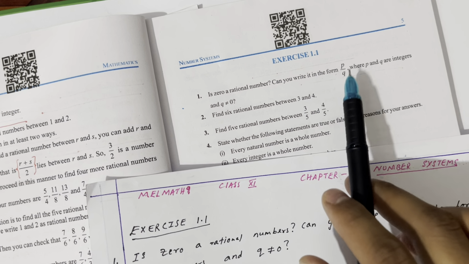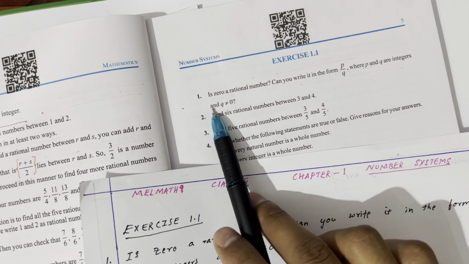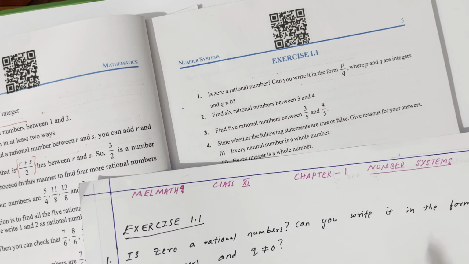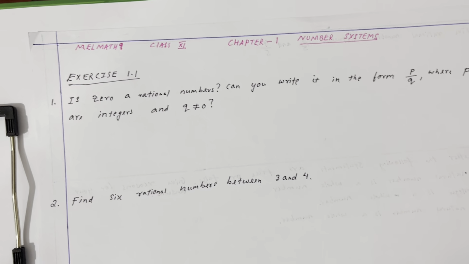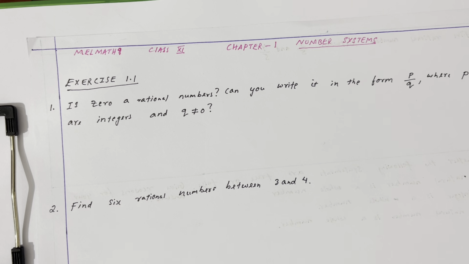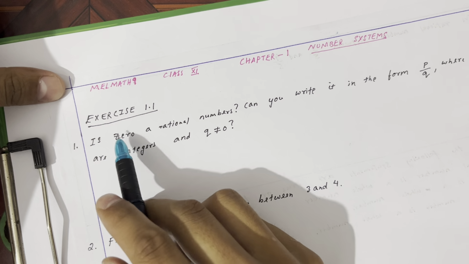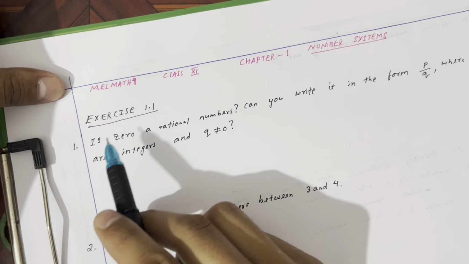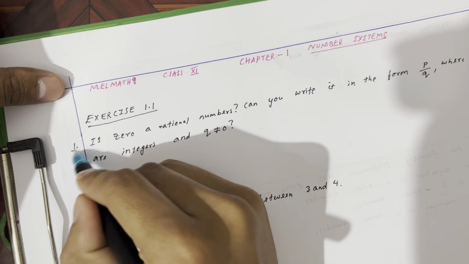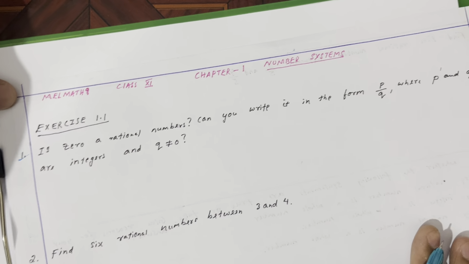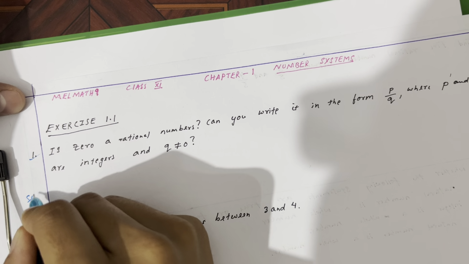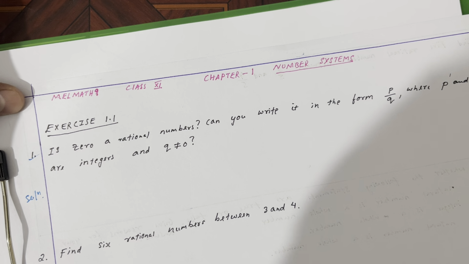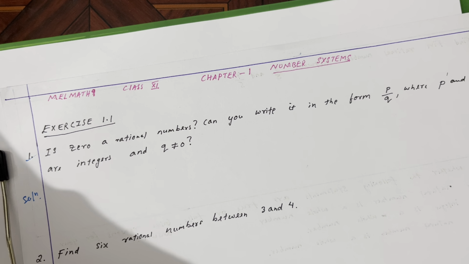Can you write it in the form p by q, where p and q are integers and q is not equal to 0? I have already written it here, so we will solve it from here. You write like this. This is the question from exercise 1.1. We are solving question number 1 first. Okay, number 1. You write here: solution.